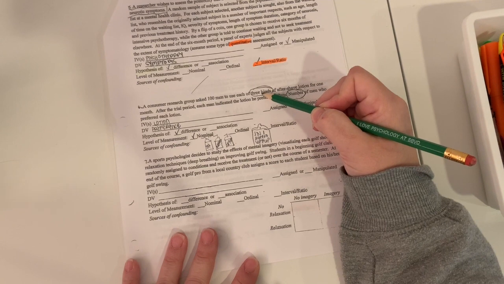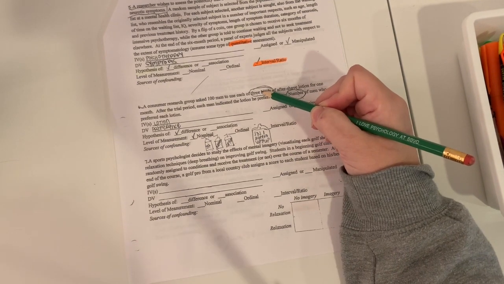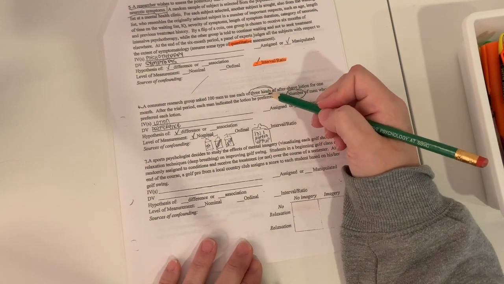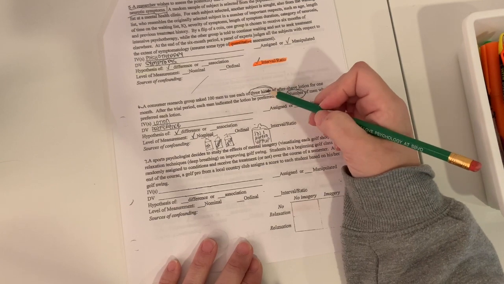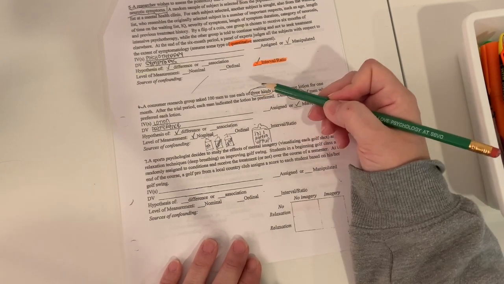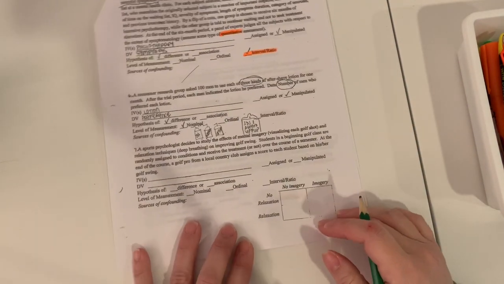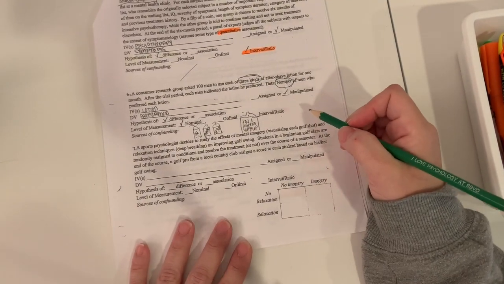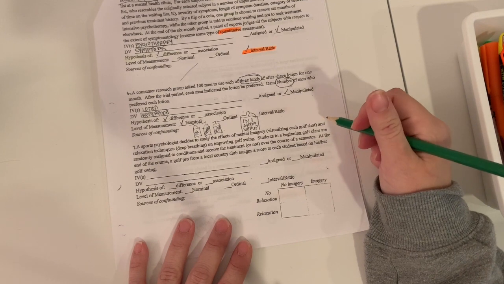So here we have 3 different types of lotion, and so this hypothesis is not interested in associating 2 things because there are 3 things.